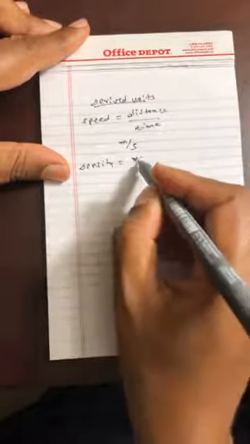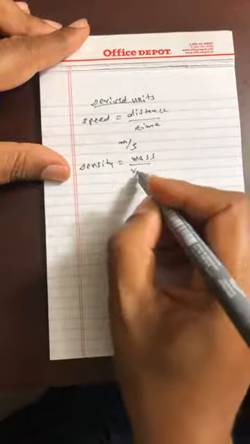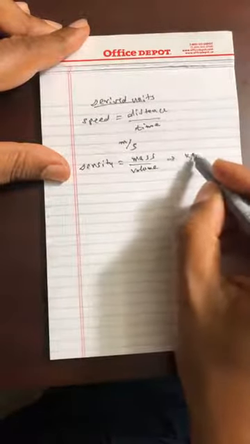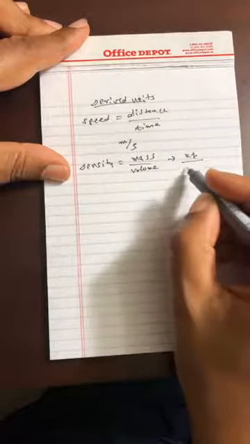You can take density. Density by definition is mass divided by volume. The unit of mass is a kilogram. The unit of volume is meter cubed. So you see, this is a combination of the fundamental units of mass and length, so it is a derived unit.